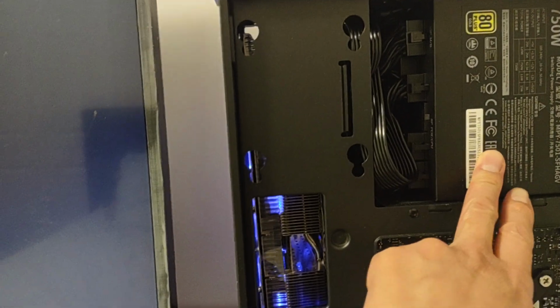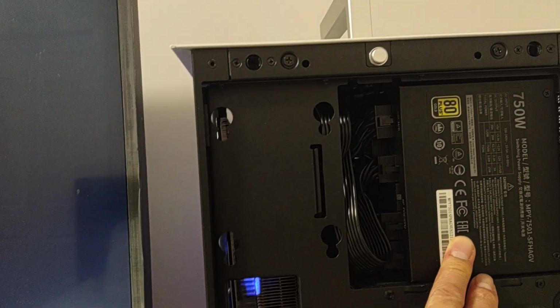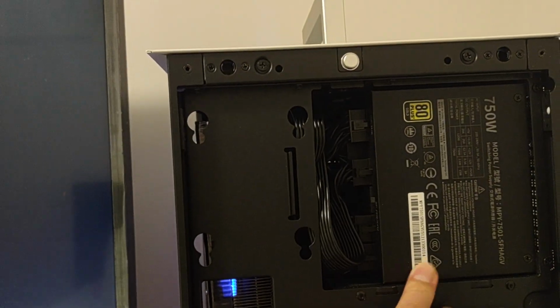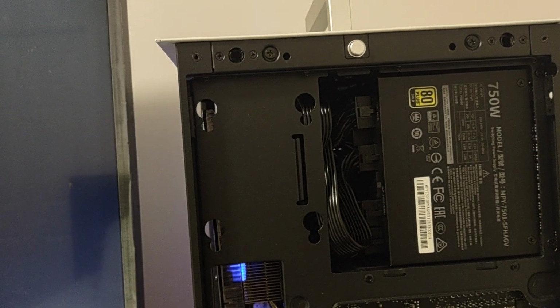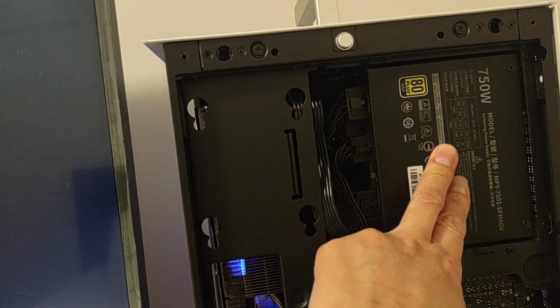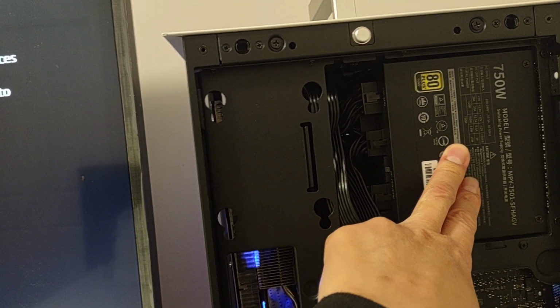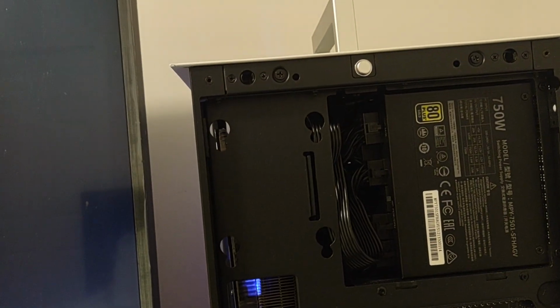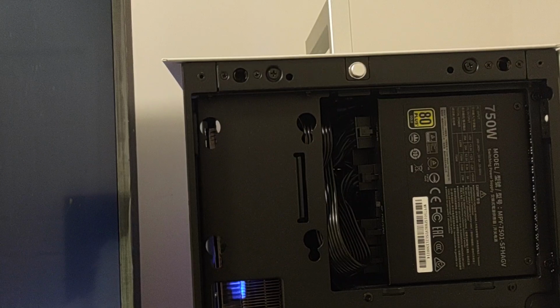This one, for example, a Thermaltake, only kicks up when it's above 50 degrees. In other words, if you get a power supply that doesn't have a semi-passive fan and the fan is always on, then that's where the noise could actually be coming from.